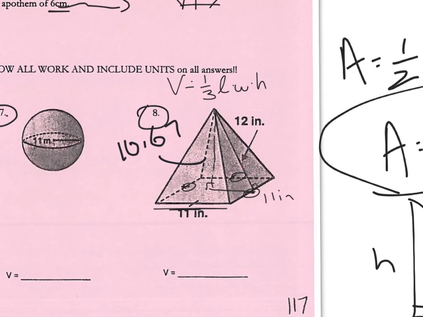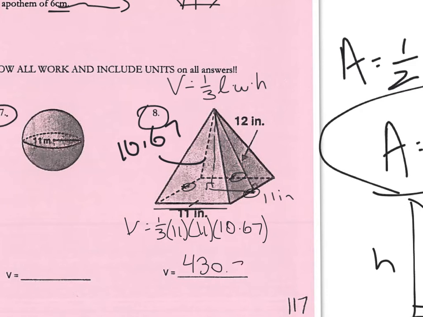So now we can go back here and plug in. We have our length and our width. So it's 1/3 length times width times height. And then we can multiply all that together. And we do get 430.36. And it's talking about volume, which is inches cubed.